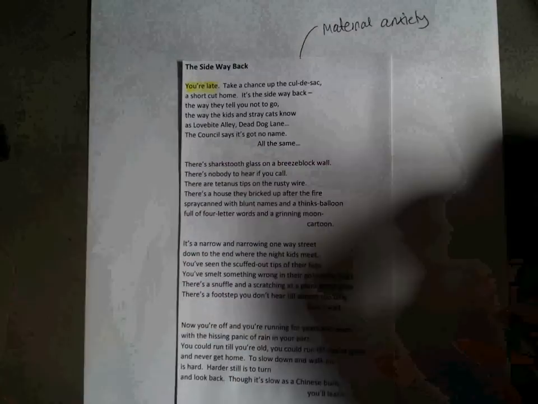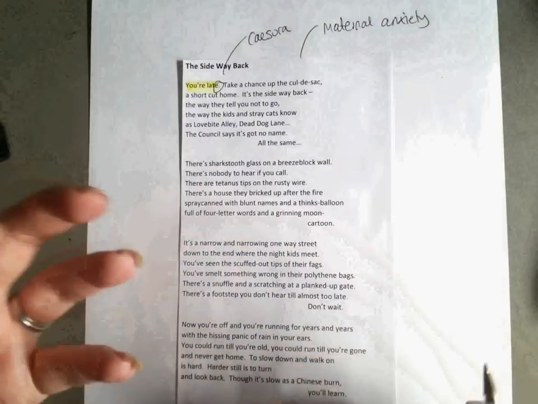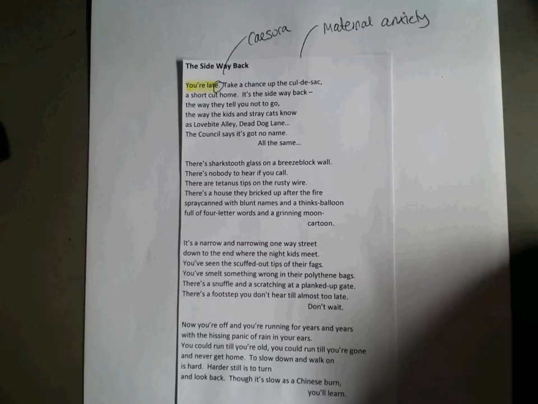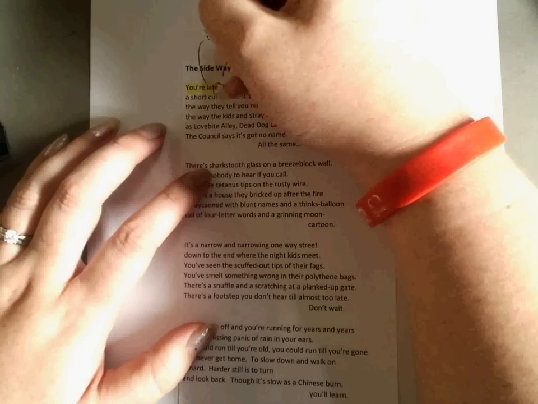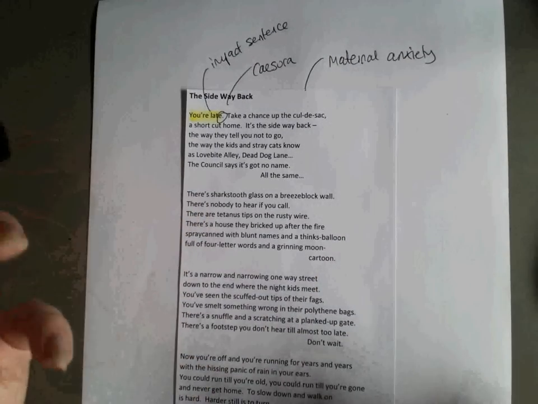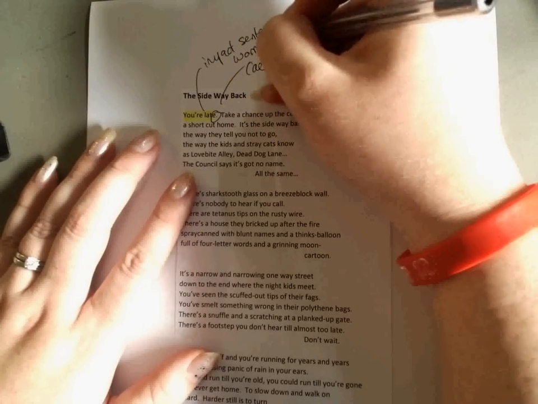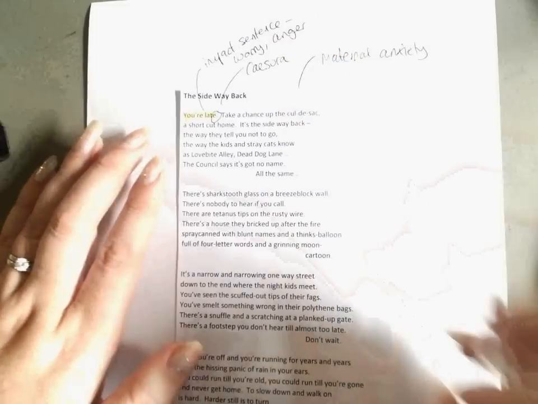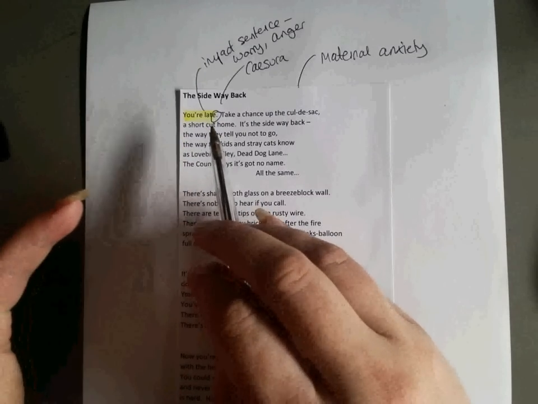Right, okay, so let's just take that first line, "You're late." We see here that there's an example of caesura, that pause in the middle of the line, and it's the first line of the poem, "You're late." What impact does that sentence that we begin with have, what tone does that create? Well, hopefully you're thinking, like I am, that there's a sense of worry, maybe anger, the idea that someone should have been back by a particular time, "You're late."